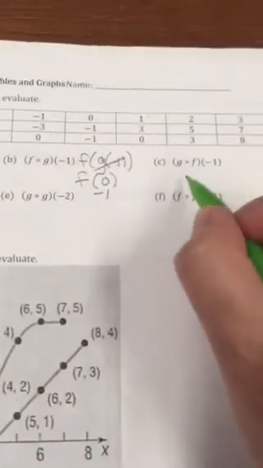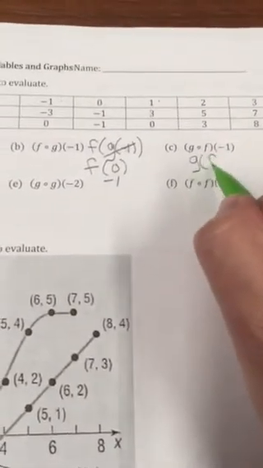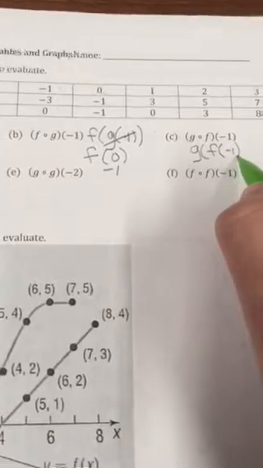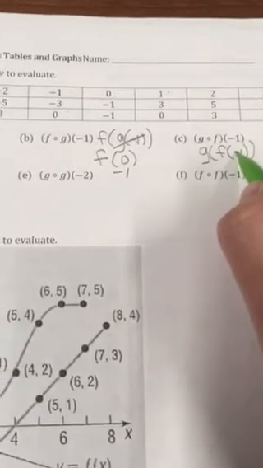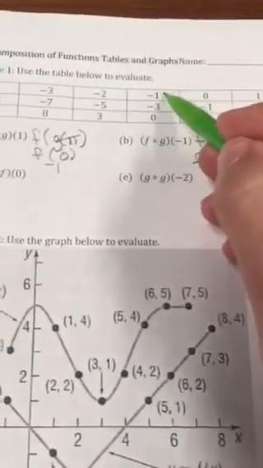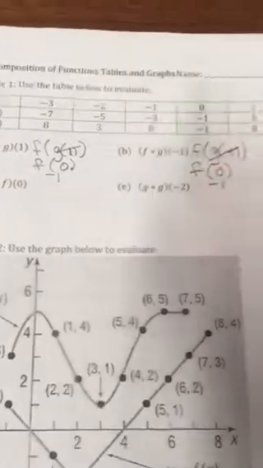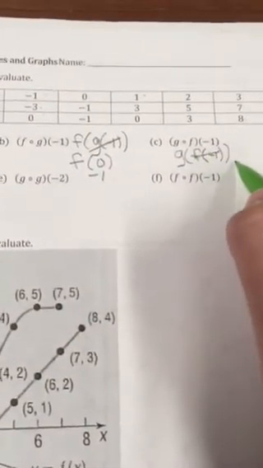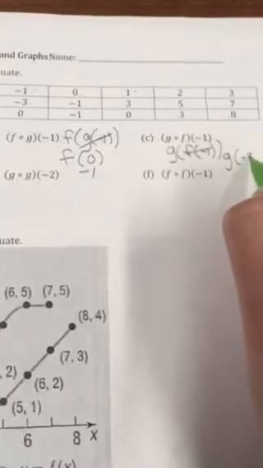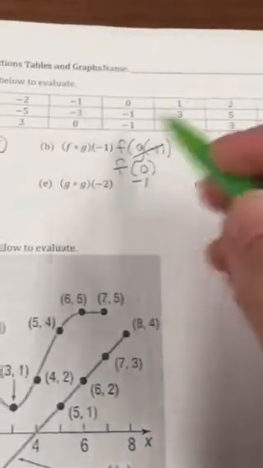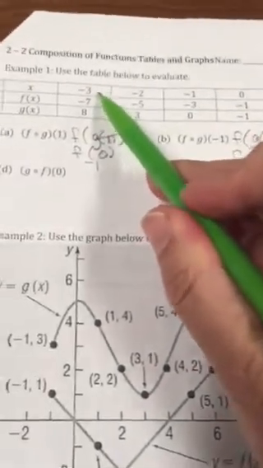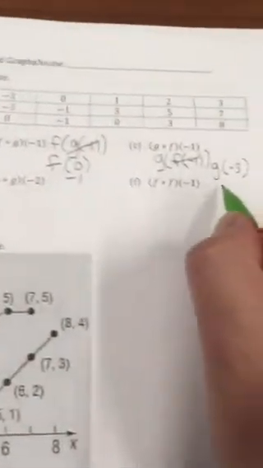Let's do one more. G of f of negative 1. This is the x value, and you need f of negative 1. Negative 1, and then f is negative 3. So now we're looking at g of negative 3. Negative 3 is the x, and go to g, it's an 8.